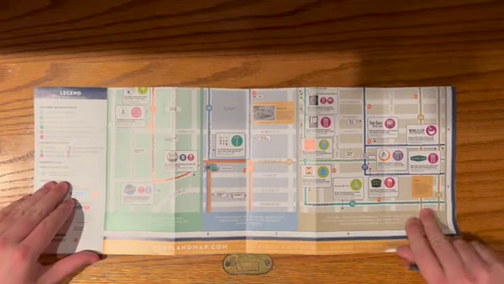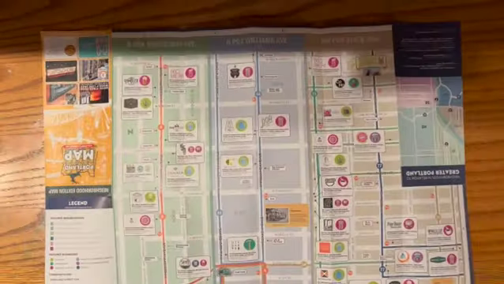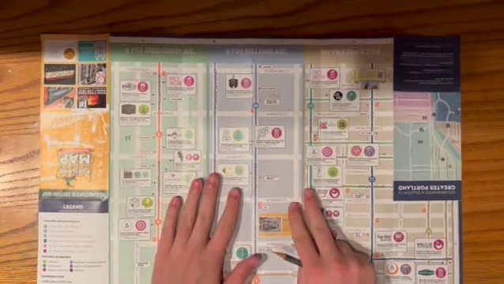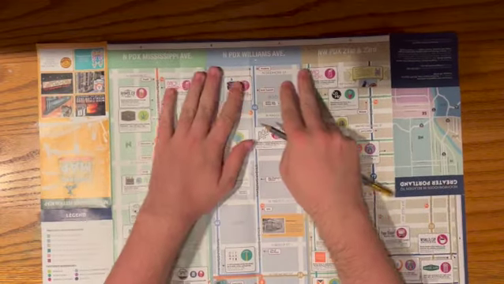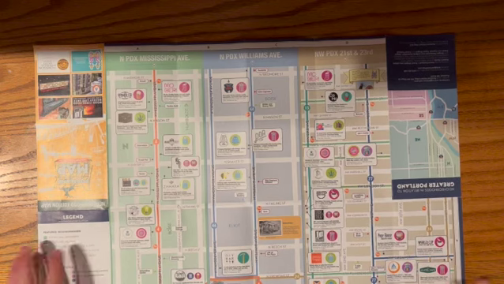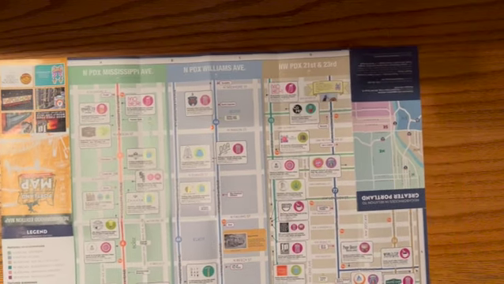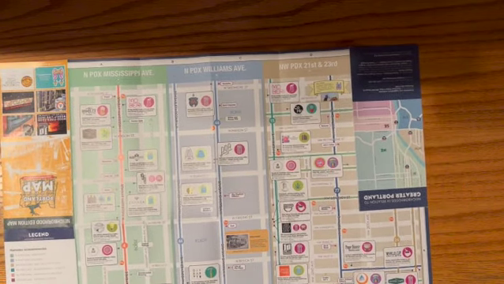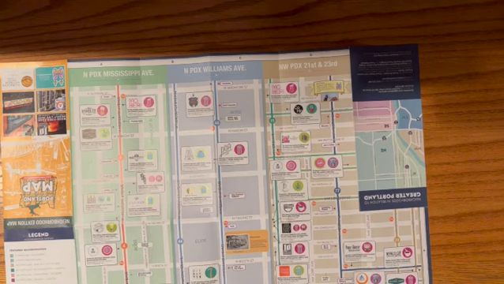So let's take a look. So we see here that the structure of this map is quite different from the other one, whereas the other map that we looked at was all one area of Portland.